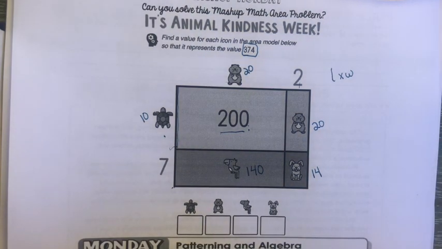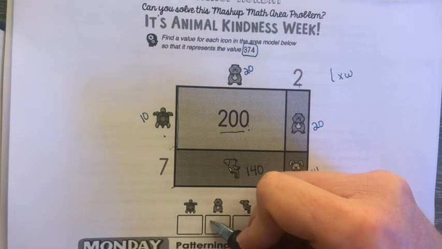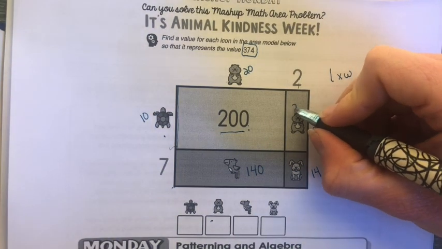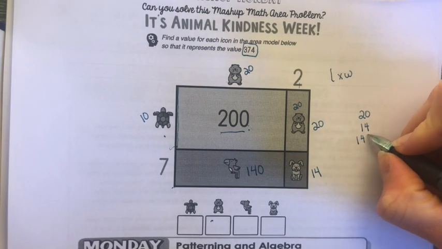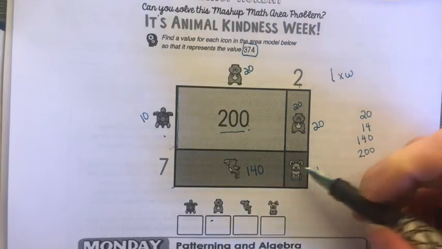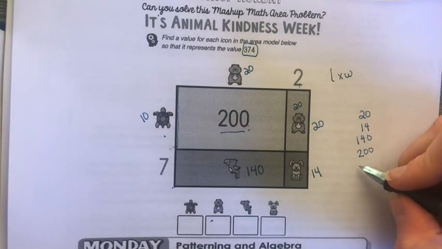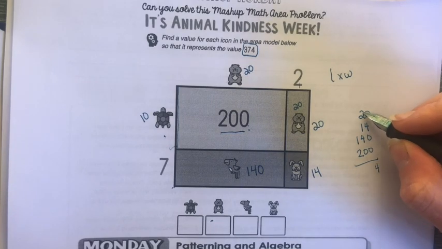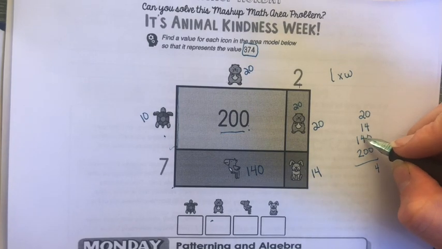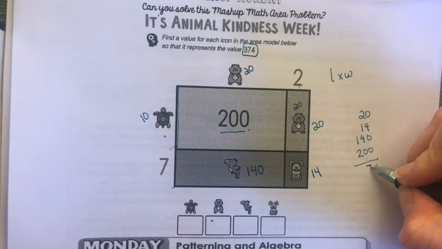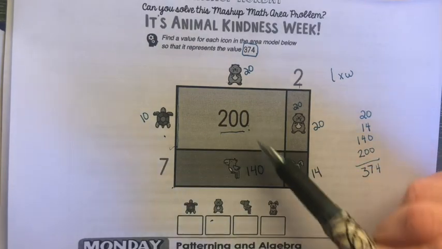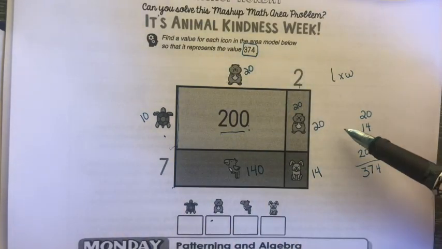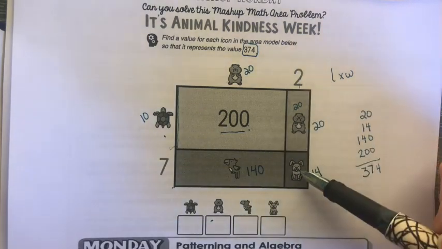Okay, so now I think I have the beaver is 20. Let's add them all up and make sure. So this one is 20, this one is 14, I have 140, I have 200. I'm only adding up the areas. The areas are here, so now I'm going to add them all up. Two tens, 30, 40, 50, 60, 70. Oh, looking good. And 300s. So 374 in total, which is what I was trying to get. So 20 times 10 is 200, 20 times 7 is 140, 2 times 10 is 20, and 2 times 7 is 14.